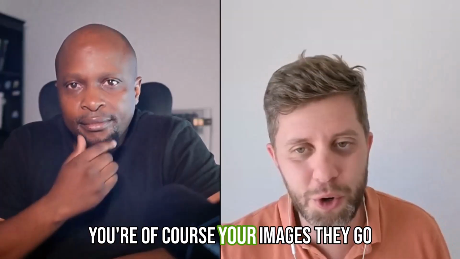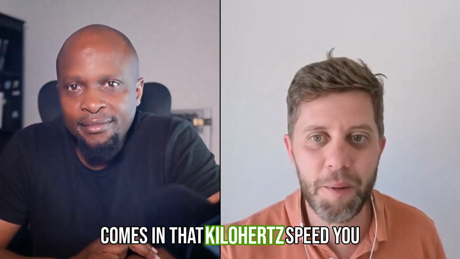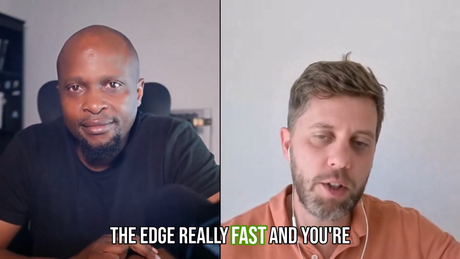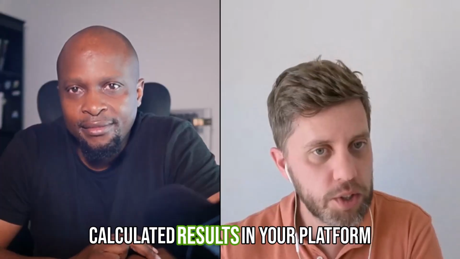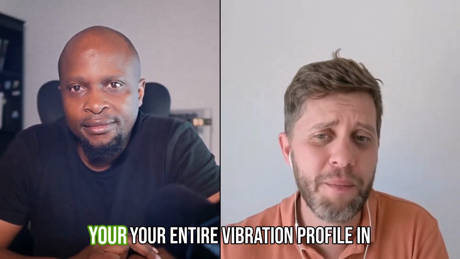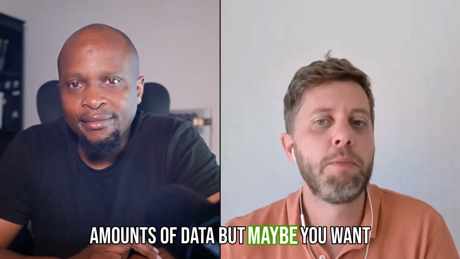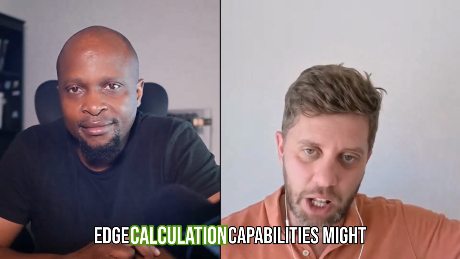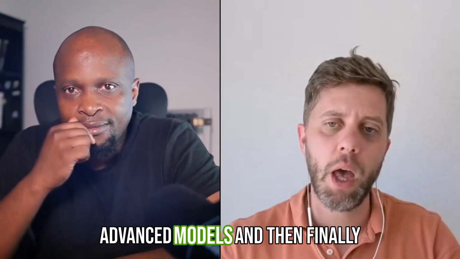Maybe your images go very fast, or you have vibration data which comes in at kilohertz speed, and you want to process it reliably on the edge really fast, and you probably only want to store certain calculated results in your platform. You probably don't want to store your entire vibration profile in the platform. That would be huge amounts of data, but maybe you want to store certain parameters you calculate. So you need these edge calculation capabilities. Might be simpler models, might be more advanced models.